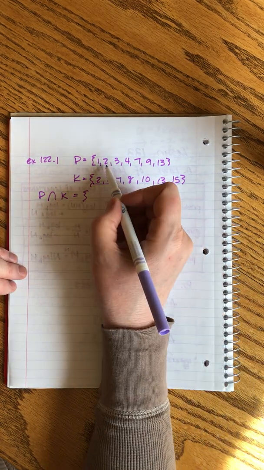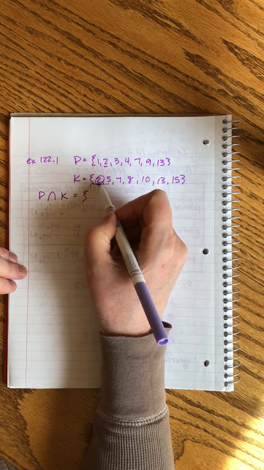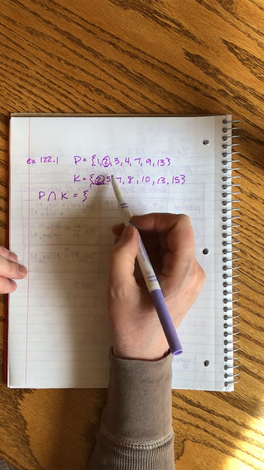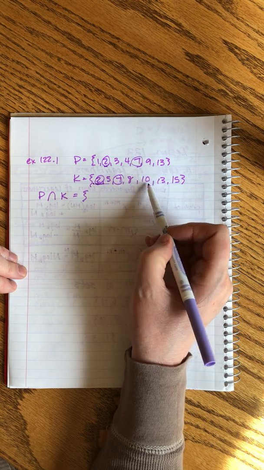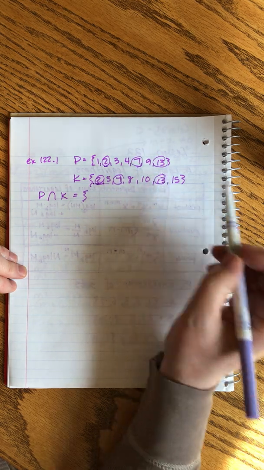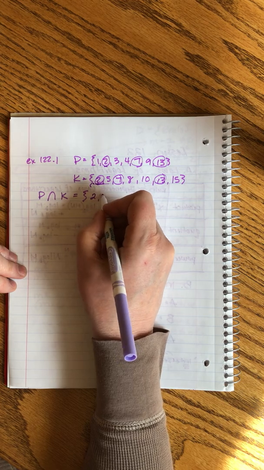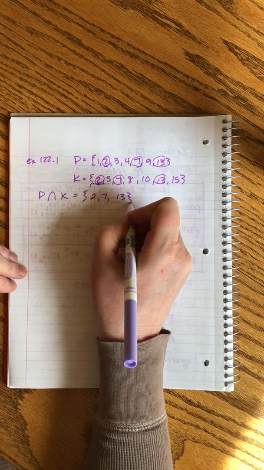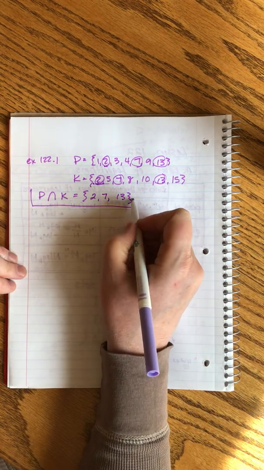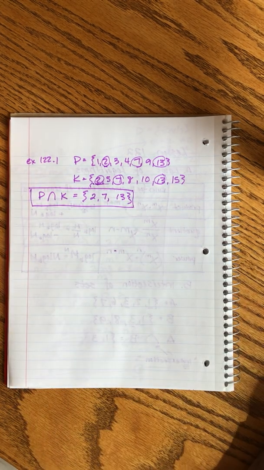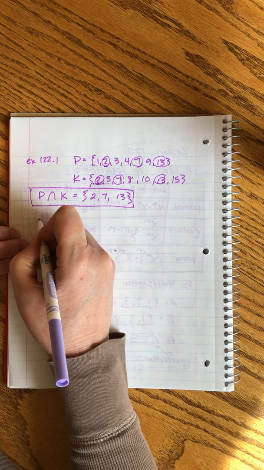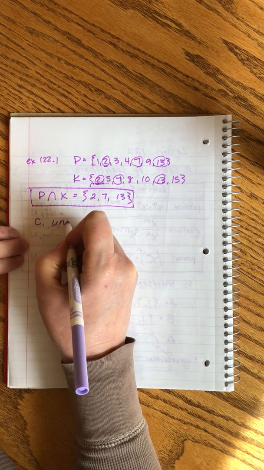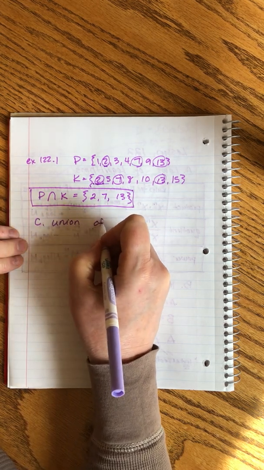And we write it within the little sets notation. So we're looking for overlap. All right, we just compare them. 2, 3, 4, 5, that doesn't work. 7, 8, 9, 10, 13. There we have it, right? 2, 7, and 13. That is not changing the world too much for you guys, is it? That's so simple. All right, part C is the union of sets.